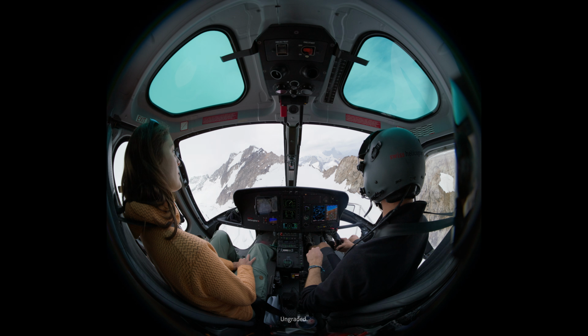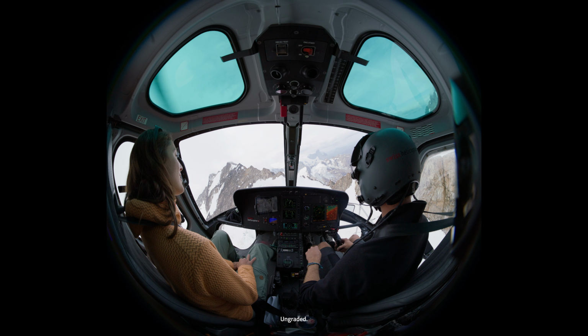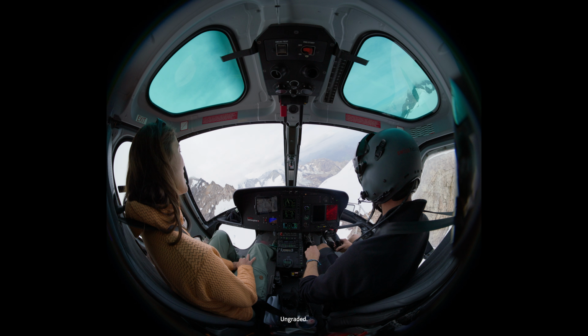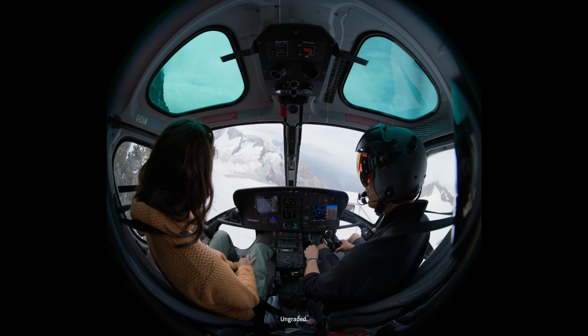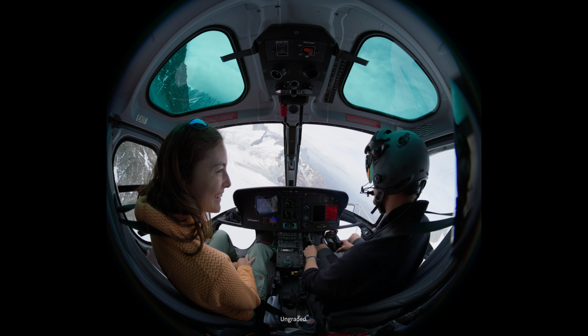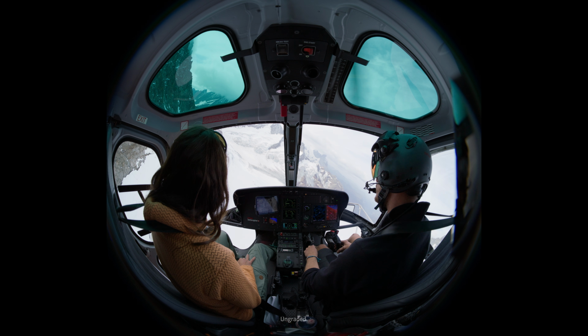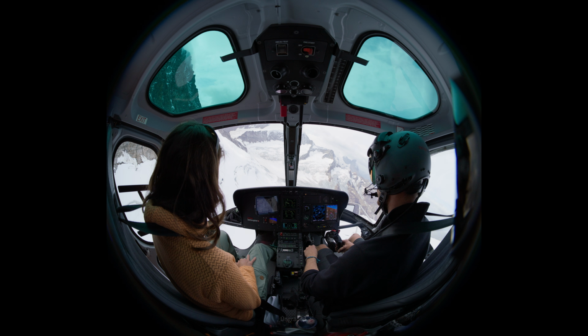We're moving on to the helicopter scene. Like other shots, there's a great deal of dynamic range. You have the dark interior and the brilliant white glacier outside. The detail preserved in the image is testament to the camera's incredible 16 stops of dynamic range.